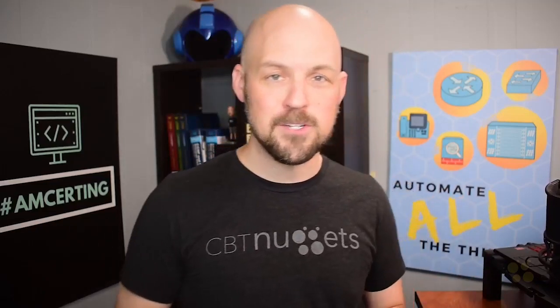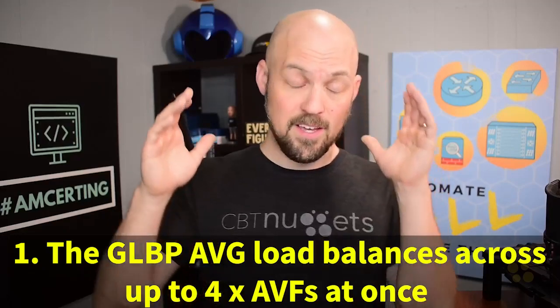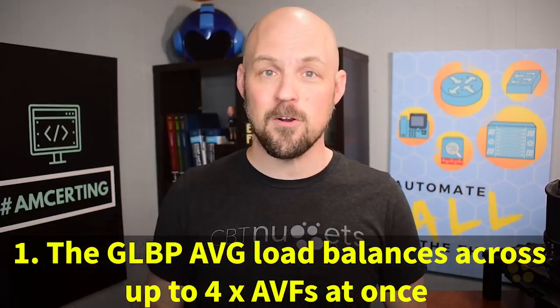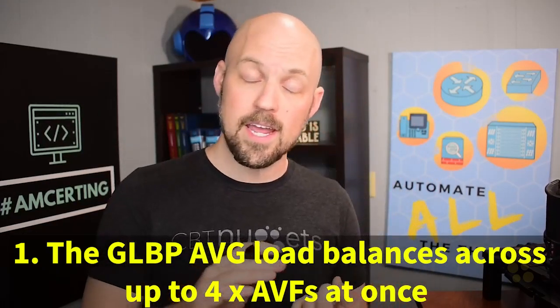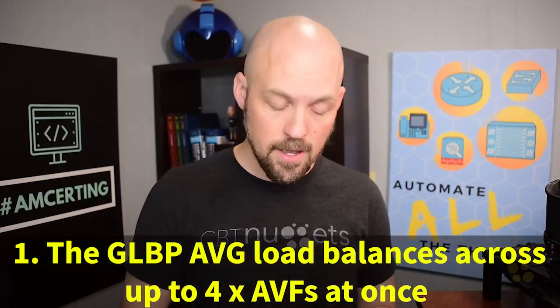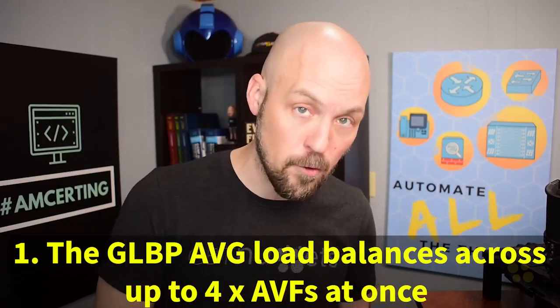So as we've seen, GLBP does operate quite a bit differently from the other first hop redundancy protocols, but let's not be intimidated by that. Instead, let's make sure we understand all the different ways GLBP functions. First of all, we need to know that GLBP load balances, right? That's the whole point of the protocol. And the way it does that is with electing an active virtual gateway, that would be an AVG, and up to 4 different AVFs, active virtual forwarders.